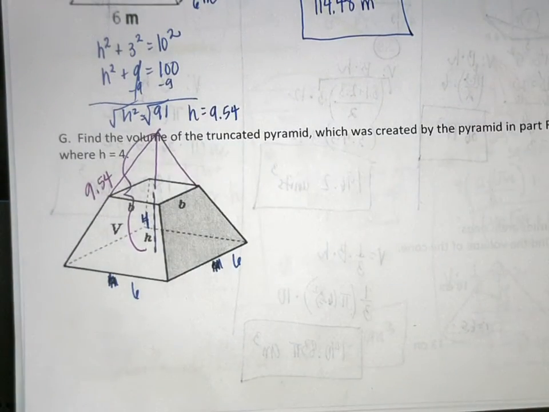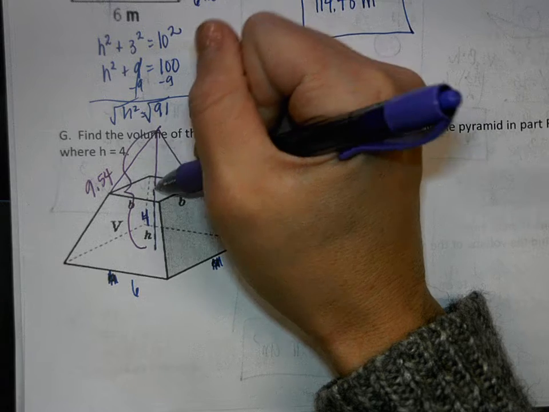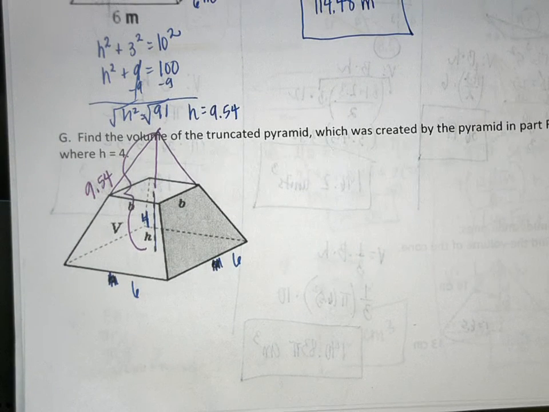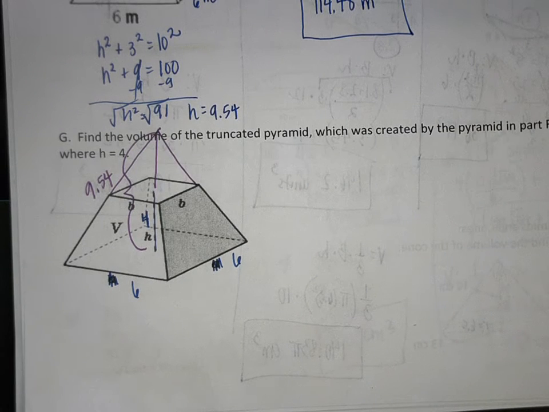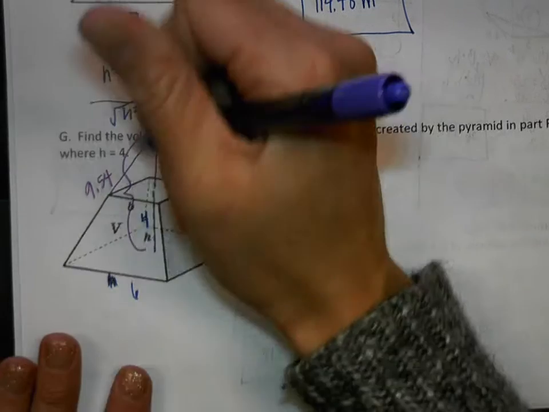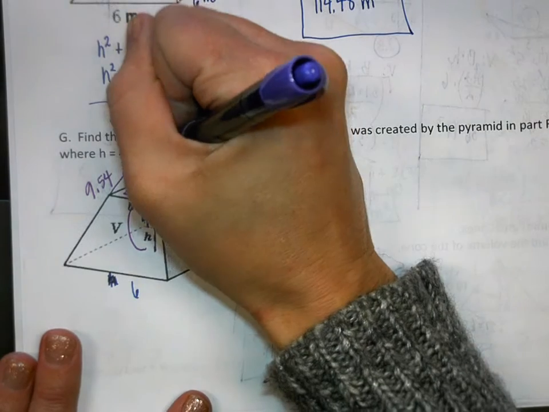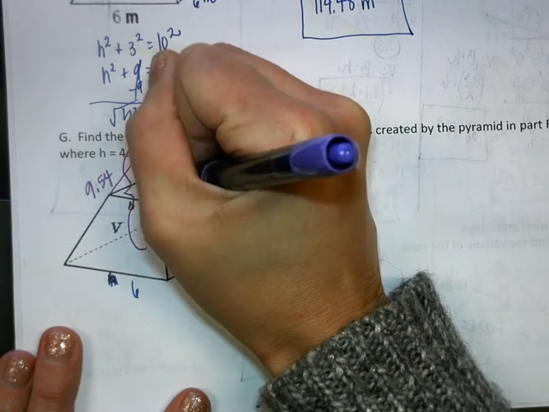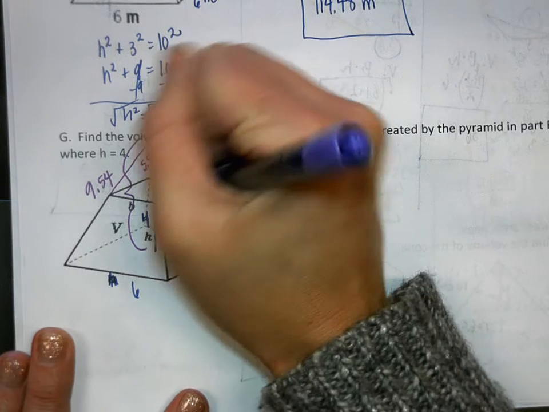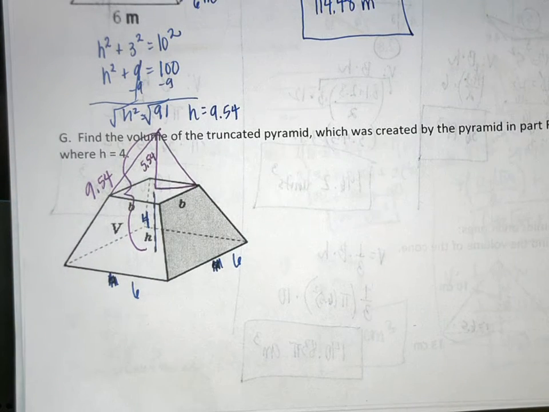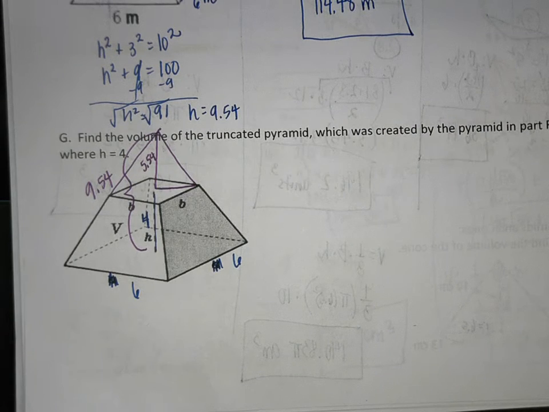Can we figure out what this height here is? Yeah. What is it? How did he find that? I subtracted. Subtraction. Crazy, I know. 5.54 is correct. Now, do we know what that base is? No. So what should we do? Get that base. Make a ratio.